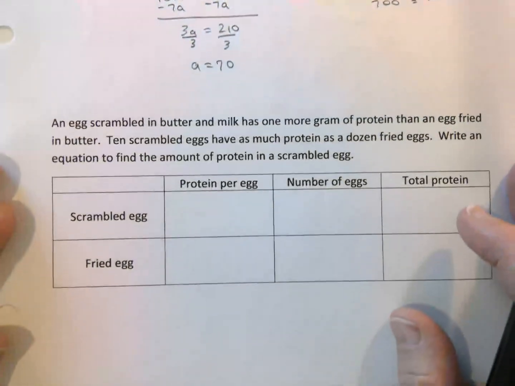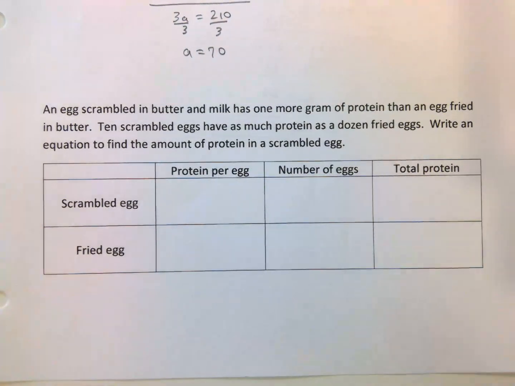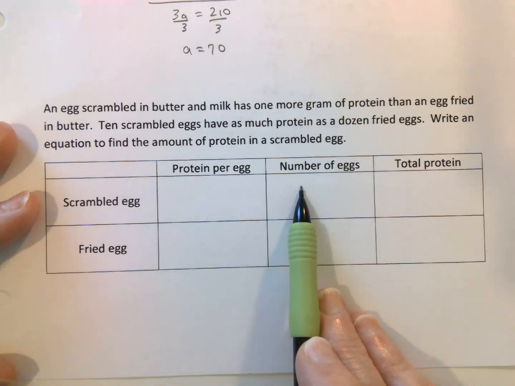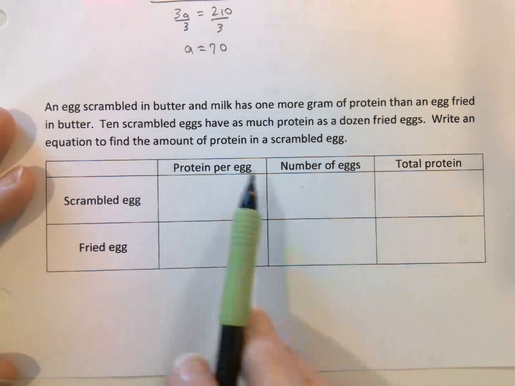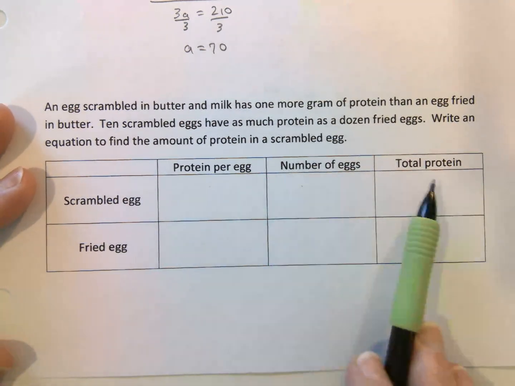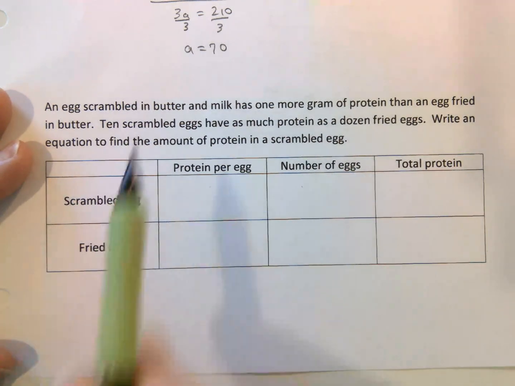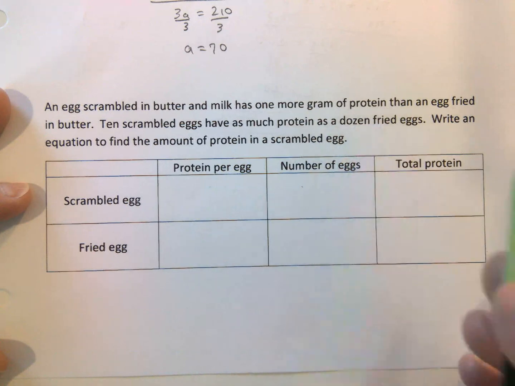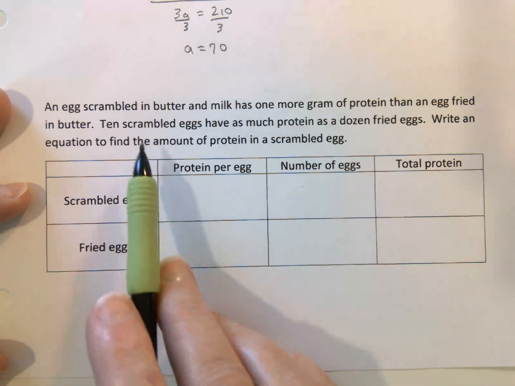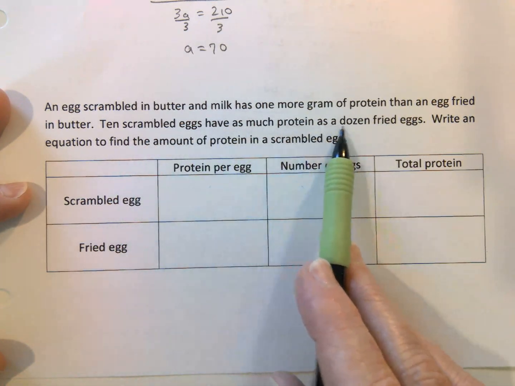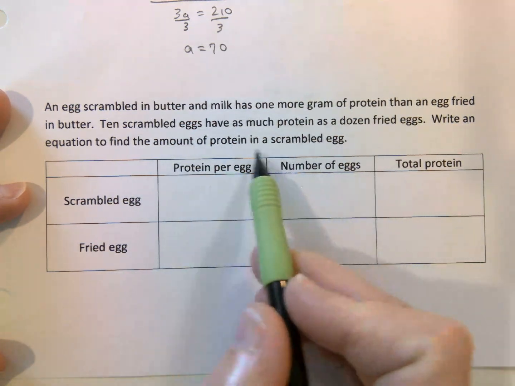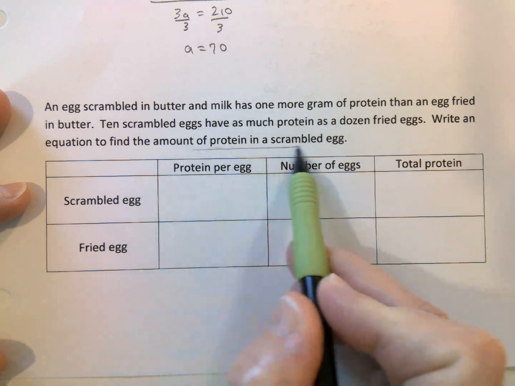Okay, let's look at our next example. Now we're talking about protein, okay? So it's the amount of protein per egg times the number of eggs is equal to the total protein. So it's a value times a number gives us a total. Okay, so an egg scrambled in butter and milk has 1 more gram of protein than an egg fried in butter. 10 scrambled eggs have as much protein as a dozen fried eggs. Write an equation to find the amount of protein in a scrambled egg. So we're looking for the amount of protein in a scrambled egg.